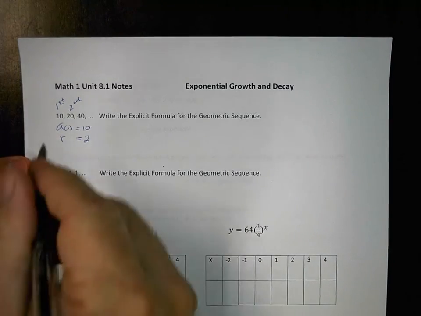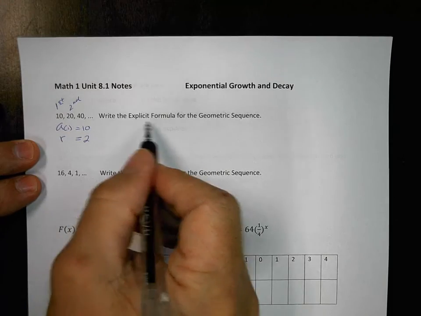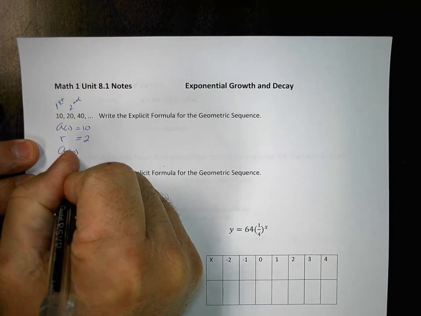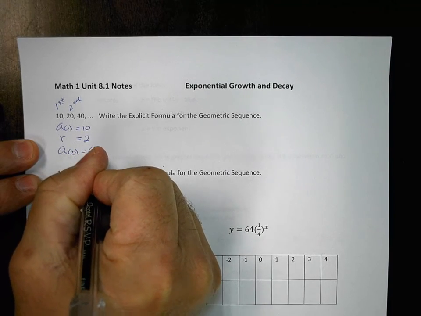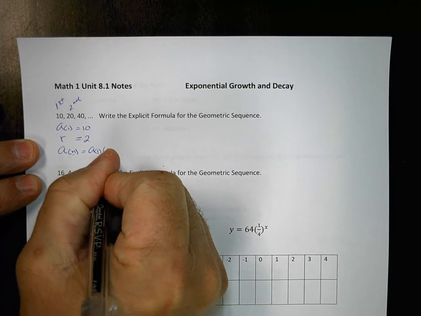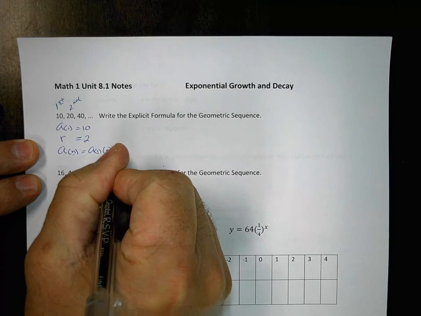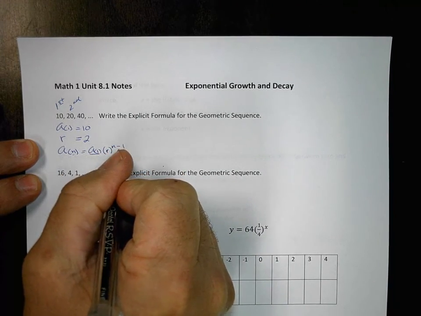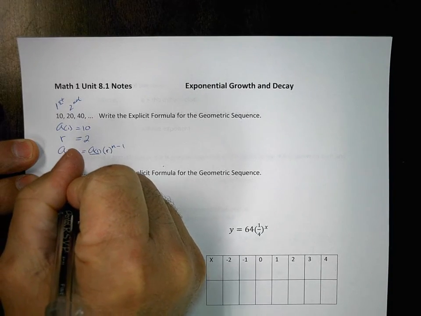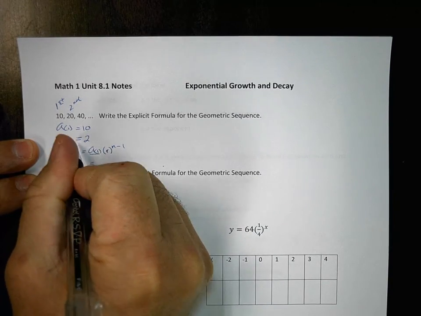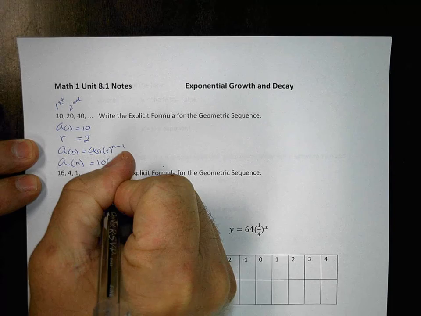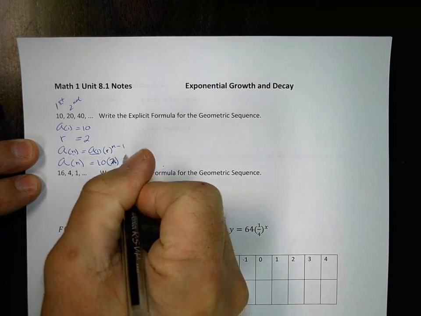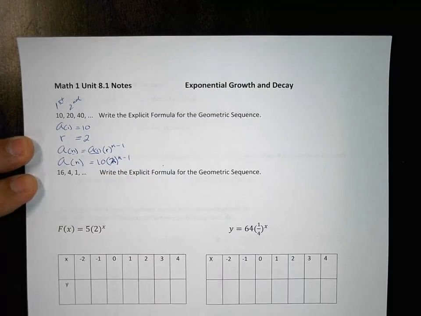So one way we learned to write the explicit formula was a of n. We could find any term called n if we know the first term times the common ratio to the n minus 1. We said first term goes with n minus 1. So if we were to write this, it would be a of n equals 10 times the common ratio 2, to the n minus 1.